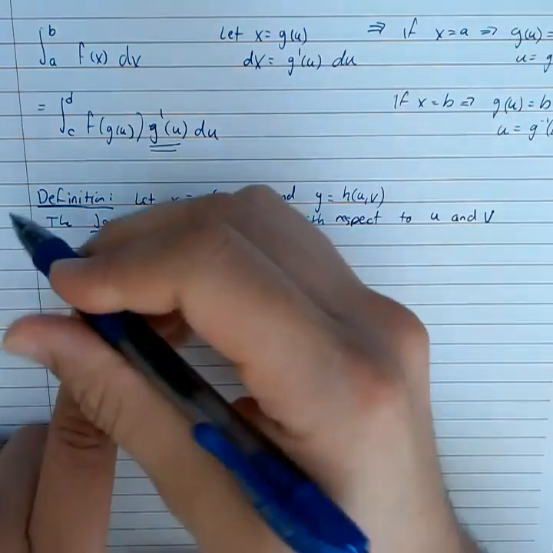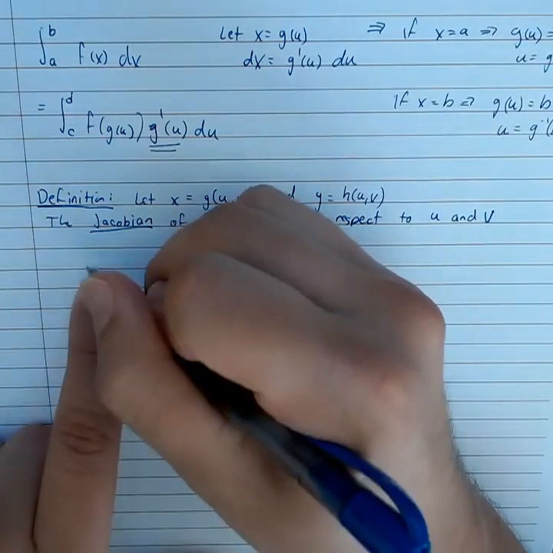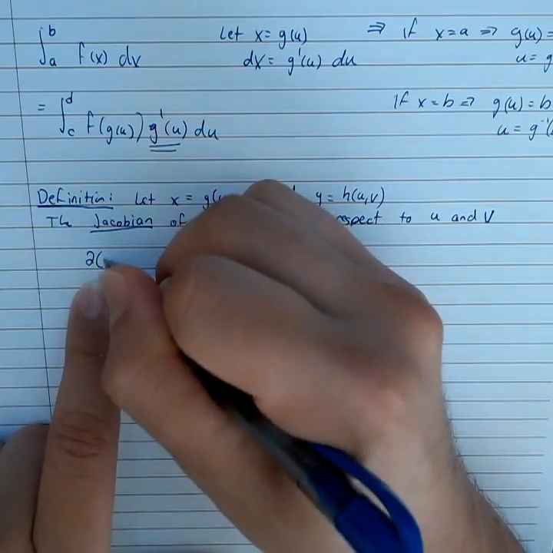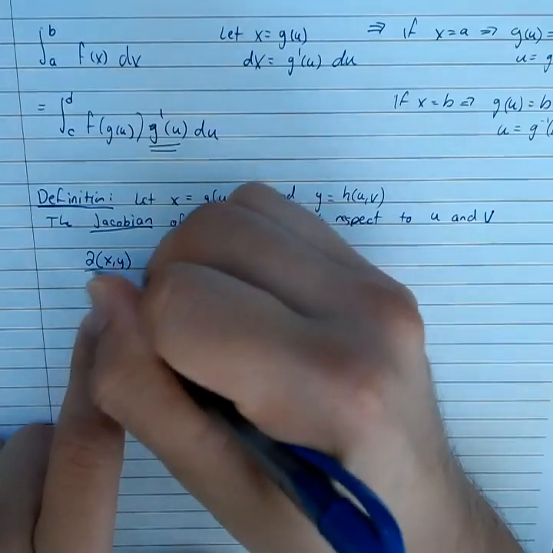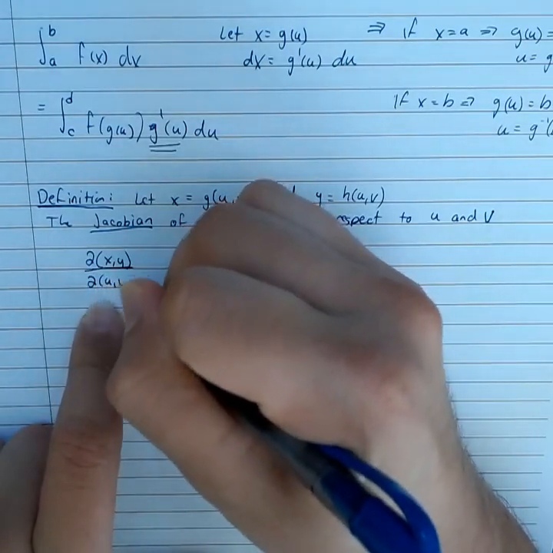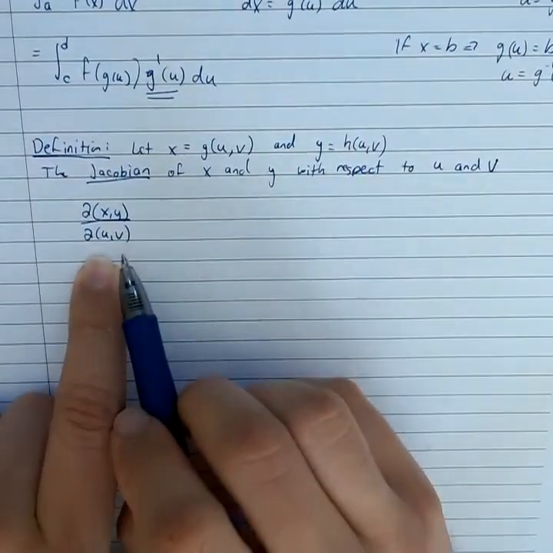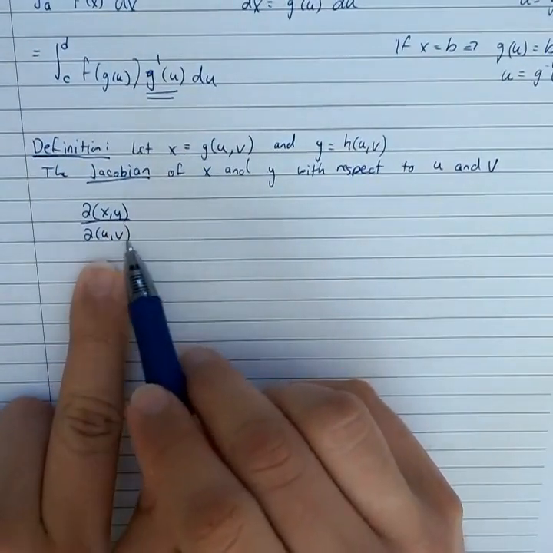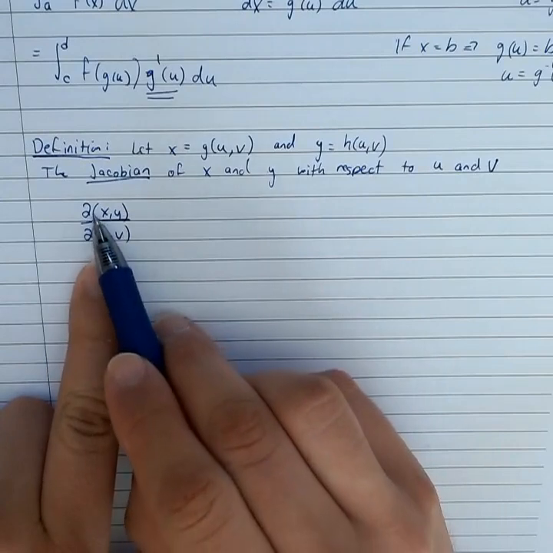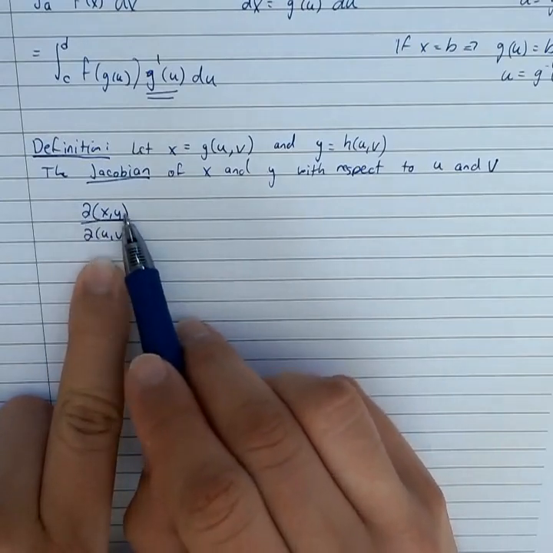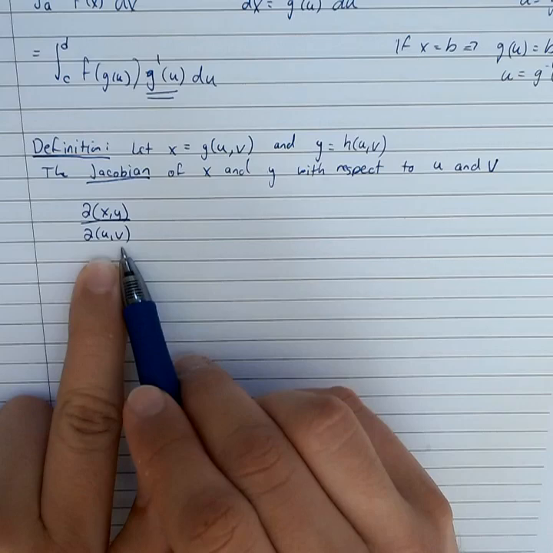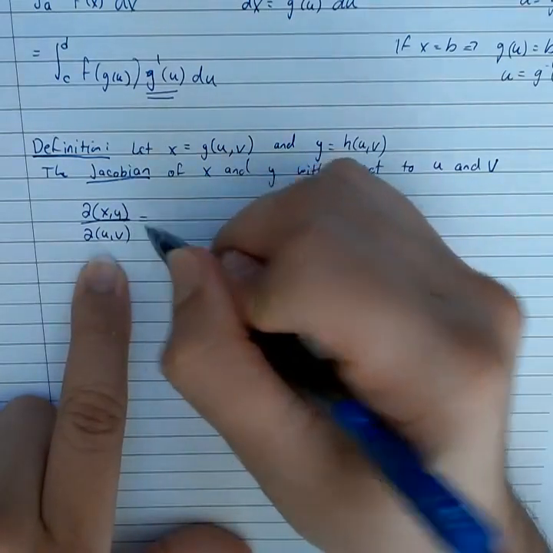is given by, so first of all, the notation, that's del x comma y over del u comma v. This is just a notation. This doesn't tell you anything about how to compute it. If you see this, the way this is read is Jacobian of x, y with respect to u, v. All right? So now, how do you compute that?